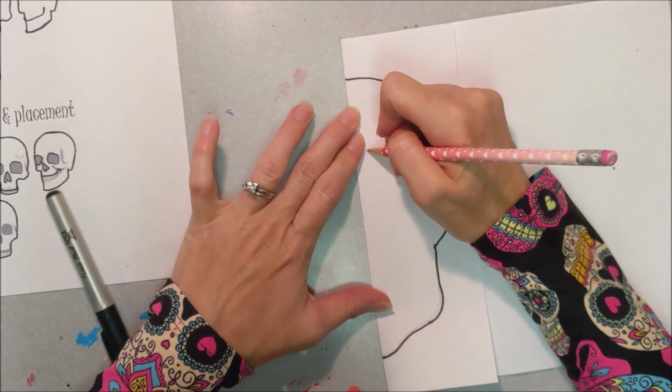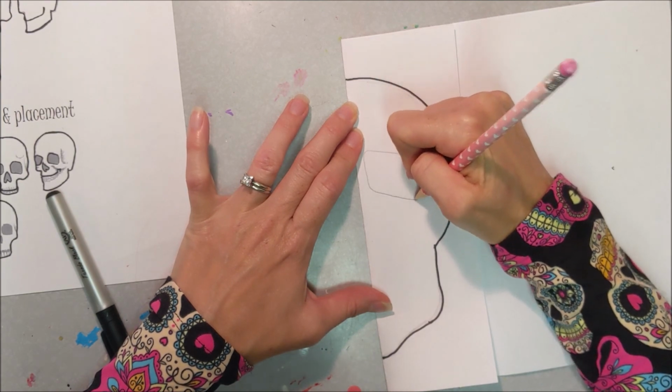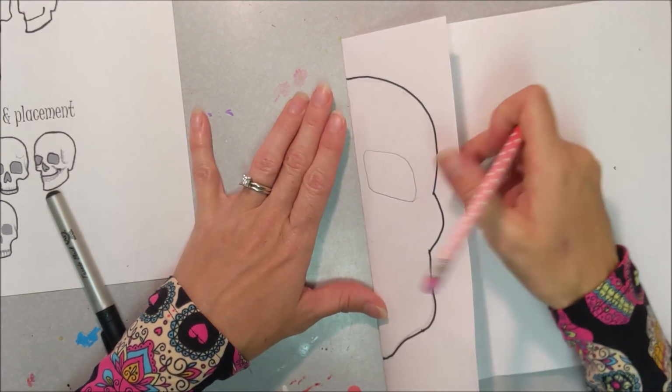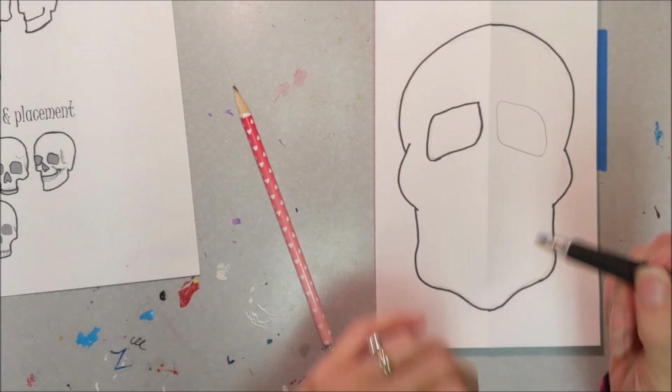You want to always try your best to stay in pencil until you're ready to add your designs, only because if you add all your objects in marker and then you decide that you want to change something, it's really hard to change.